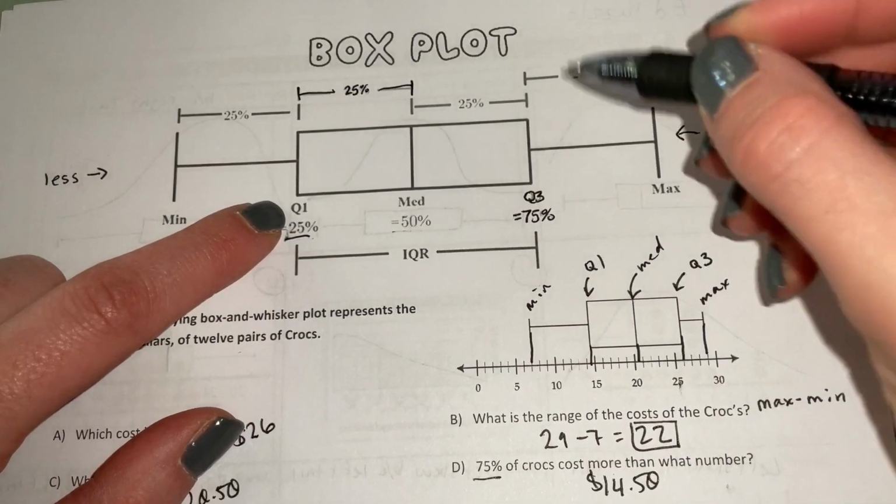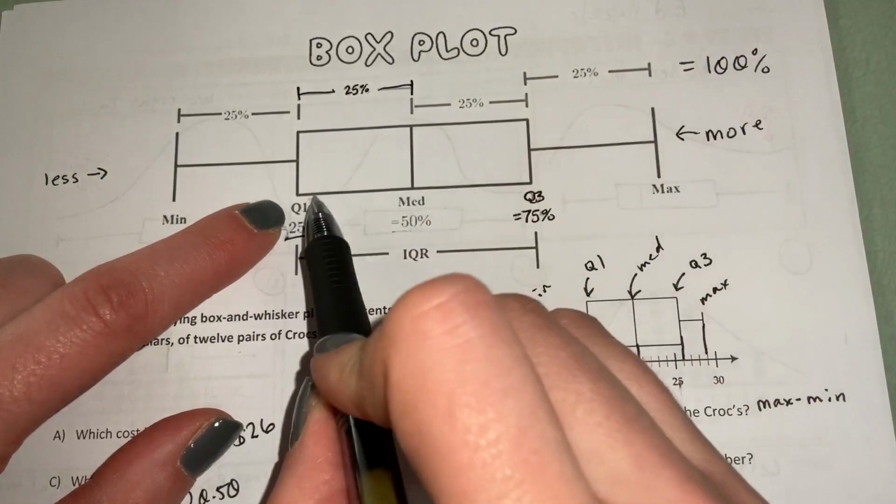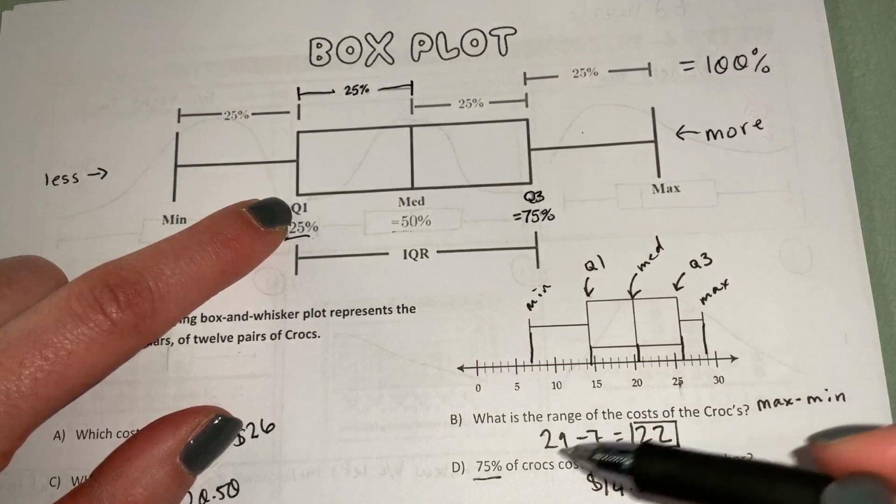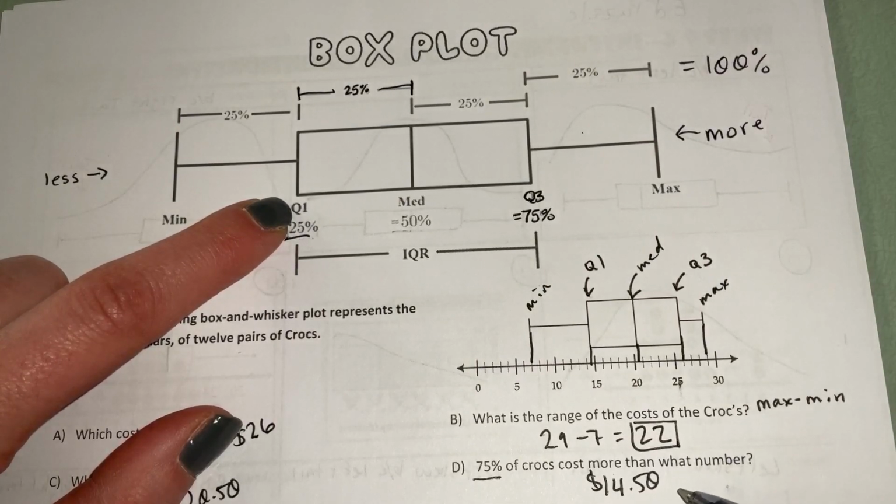So you have to be careful. You have to read carefully. It has to be 75% more. So right from quartile 1, that's 25 plus 25 plus 25. That's 75, and that's 75% more than that 14.50.